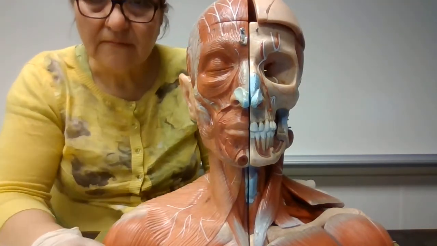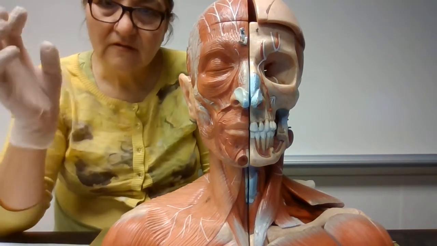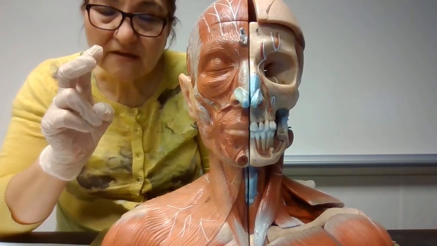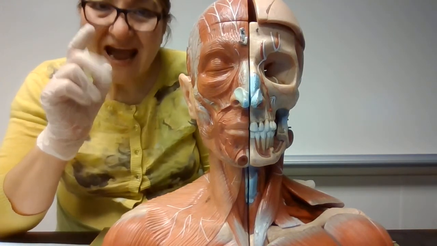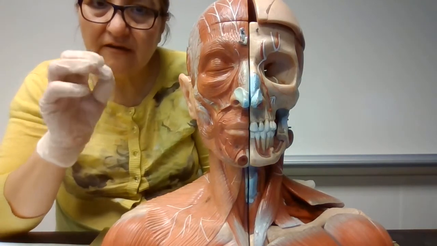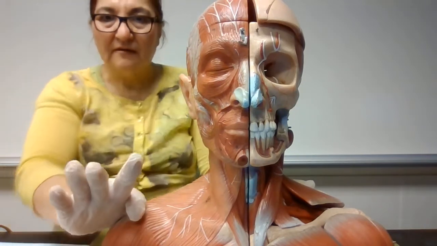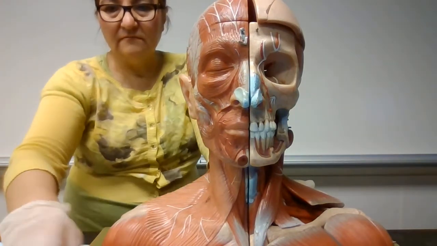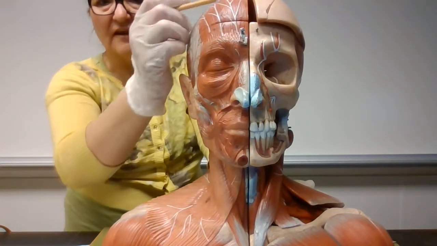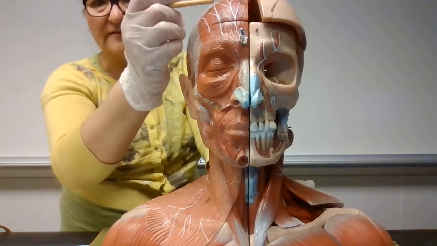Before we go over the muscles, for each muscle you have to know the origin of the muscle, the insertion of the muscle, the action of the muscle, and the nerve that innervates that muscle. Four things you have to remember. Let's talk about the first one, frontalis, which is located on your forehead.